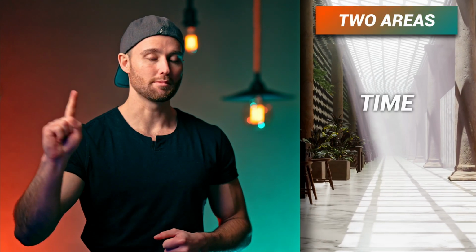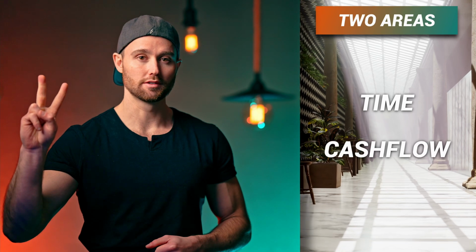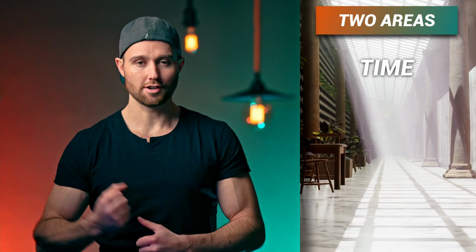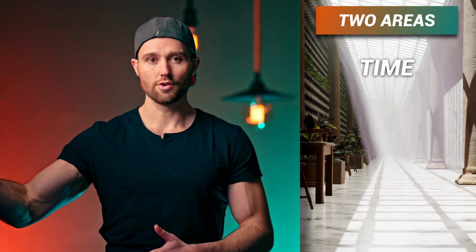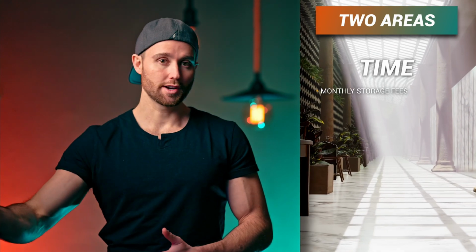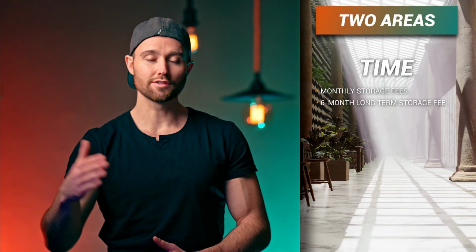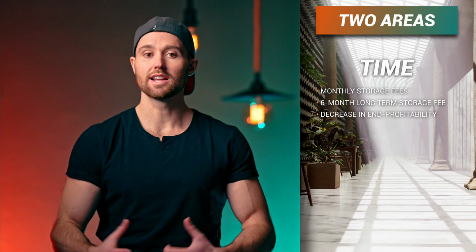Now, when you have inventory you can't move, the problem lies in two areas. #1 is time, and #2 is cash flow. So let's start with time. The first thing is you have inventory, probably at an Amazon fulfillment center, and that's accruing monthly storage fees. And every month you get closer to the 6-month long-term storage fee. All of those fees are decreasing your end profitability.